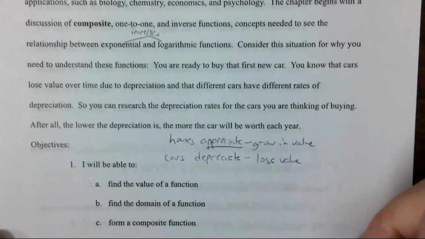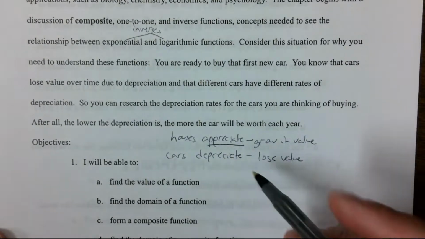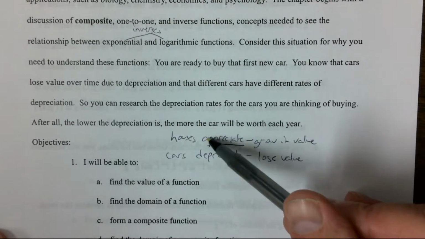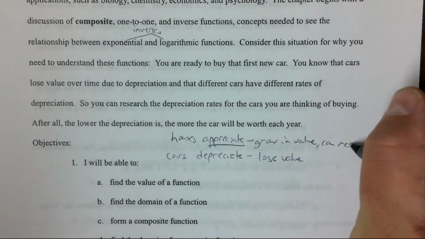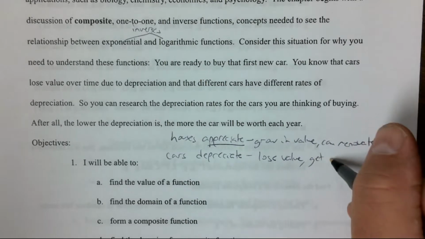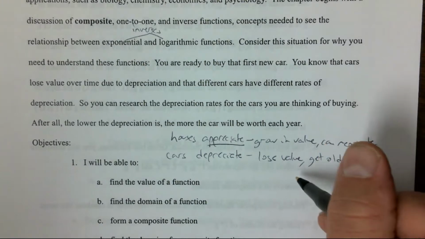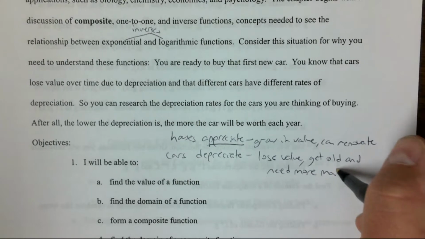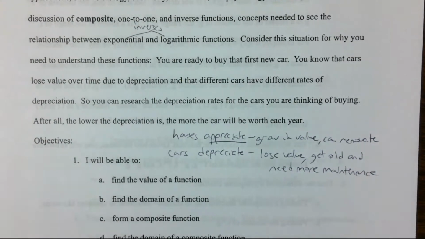You could think when they get older, cars break down much faster than houses, because on houses you can renovate. But these get old and need more maintenance. So anyway, that's just a side discussion.